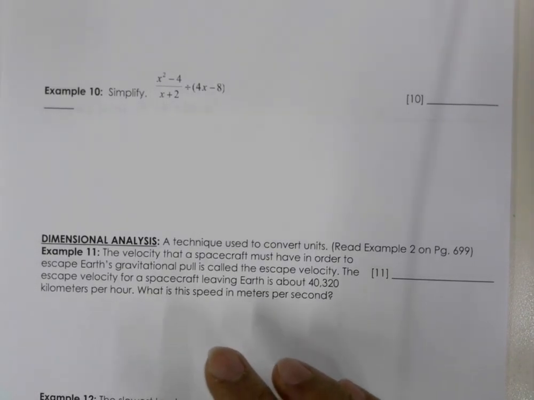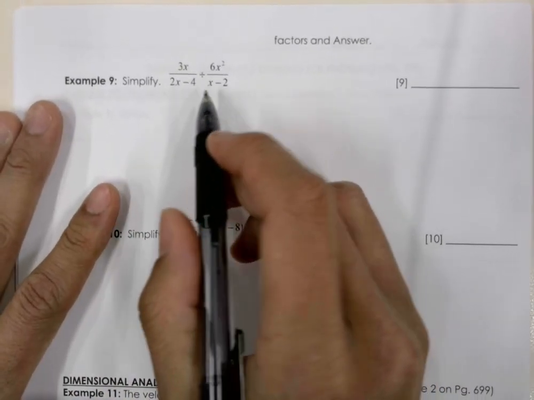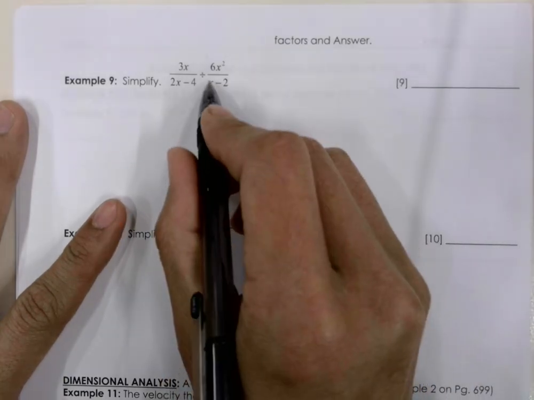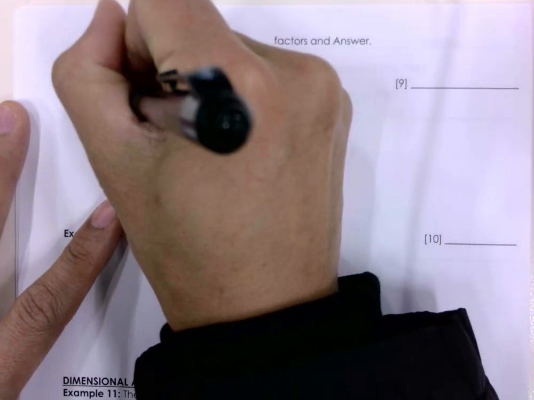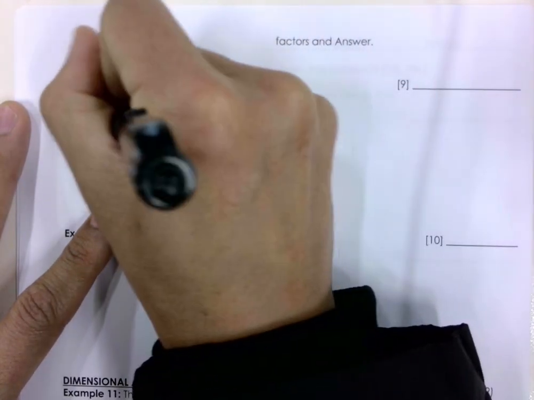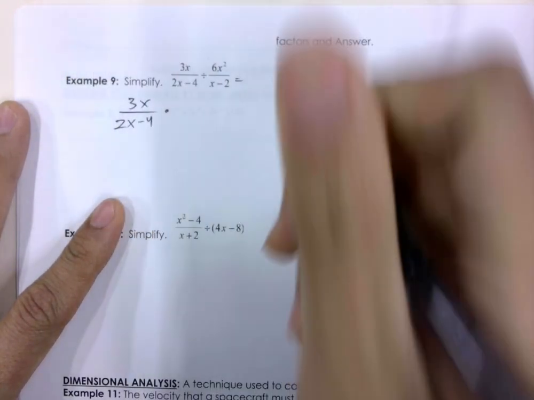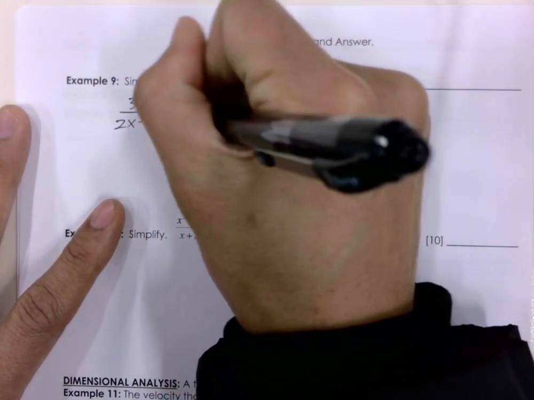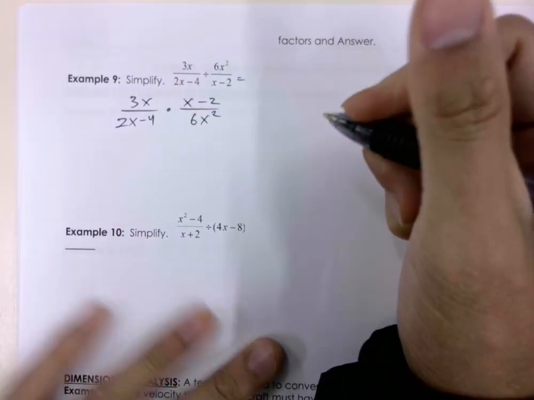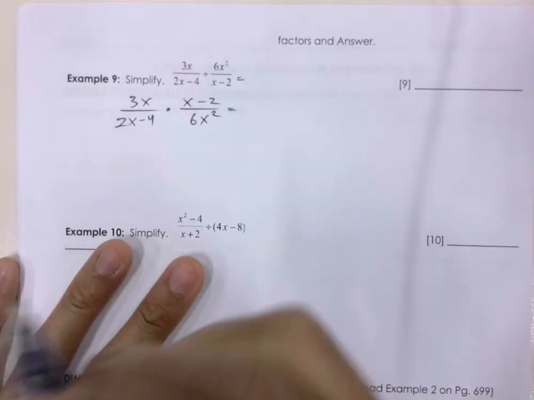Let's go ahead and do one. So here we are. Again, what's our first step? Change the division into a multiplication. So we'll have 3x over 2x minus 4 times, we're going to flip the numerator and denominator, so we get x minus 2 over 6x squared. And now we treat it as a multiplication problem.